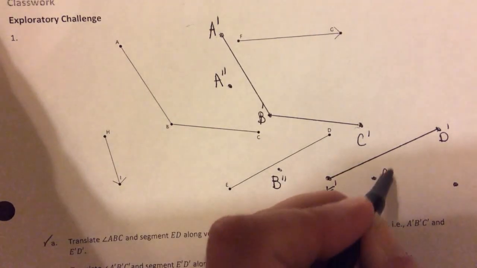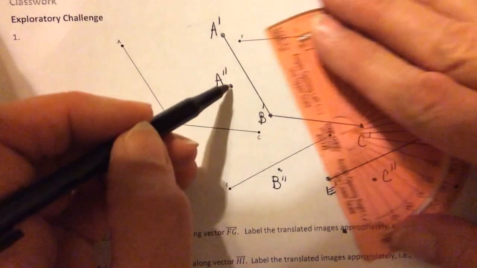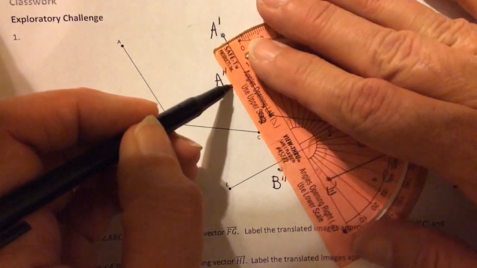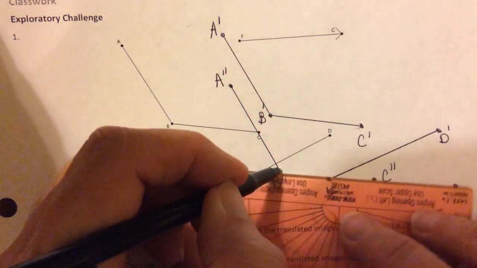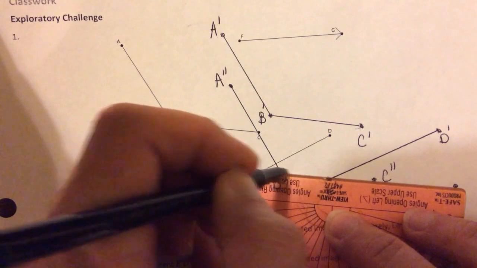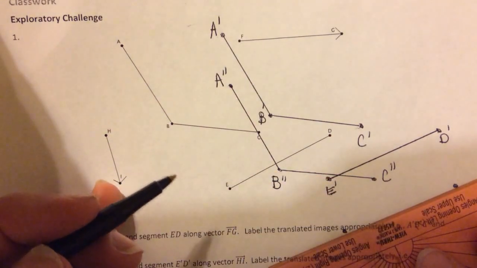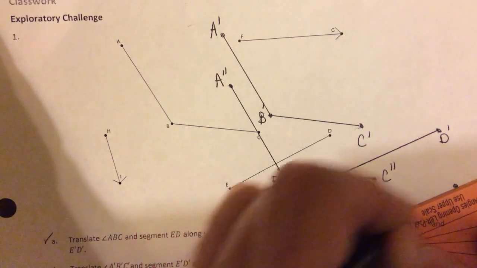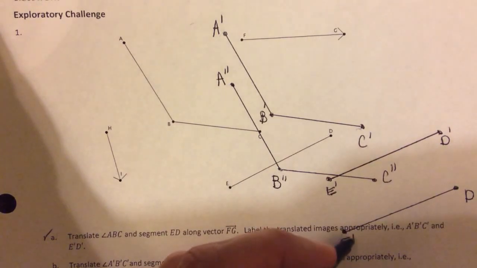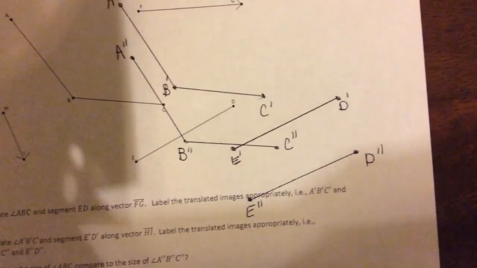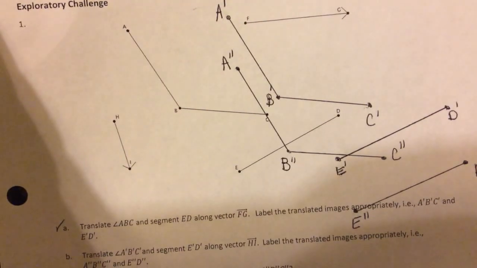Here's C double prime. All right, and we'll connect that. Connect those and get our angle here. And here's E double prime and D double prime right there. So D and E. Okay. So there's my translated angle. So I've got angles and segments all over the place on that.